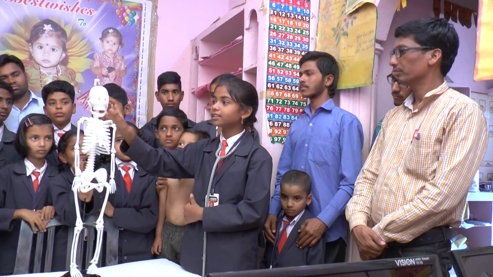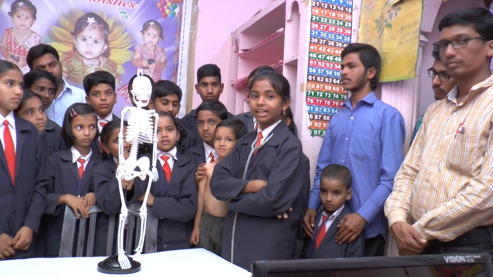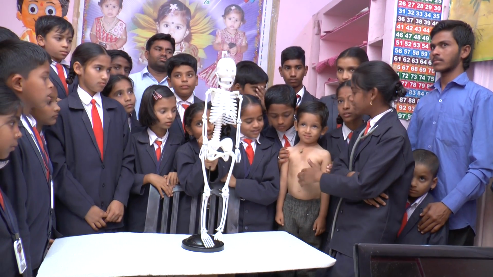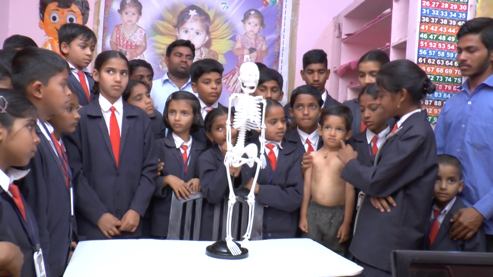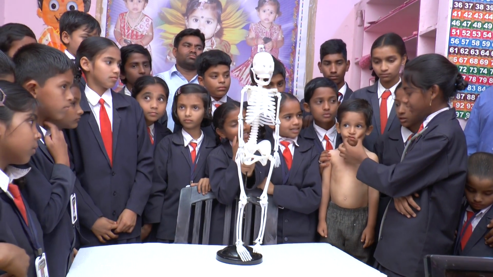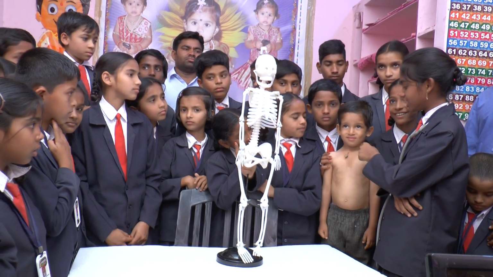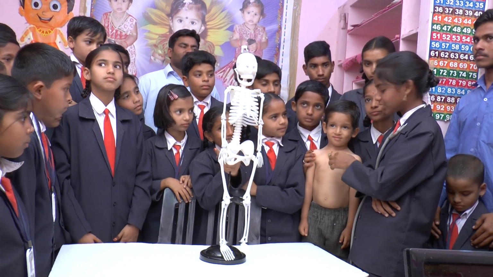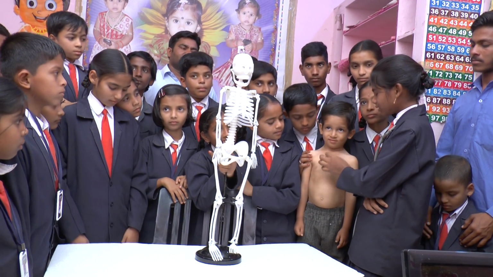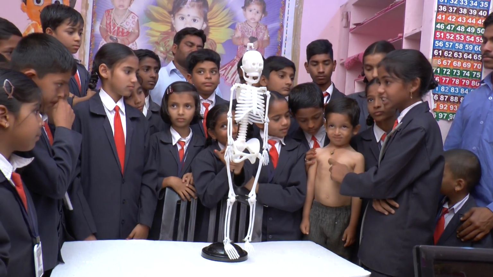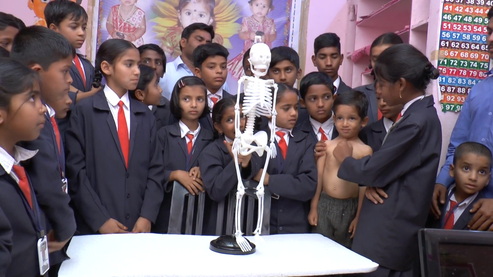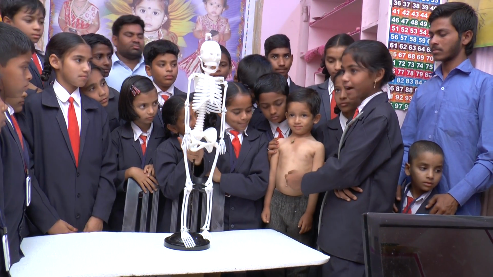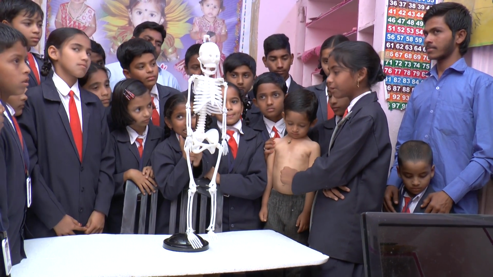Now I am going to explain the digestive system. This is how the food will digest. When we chew the food with our teeth, it goes down the food pipe. When it goes in the food pipe, it becomes juicy and digests in our body. From here it goes here, and the waste particles are released from the anus.